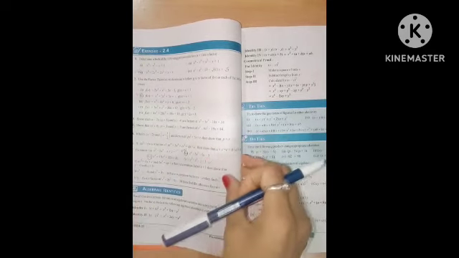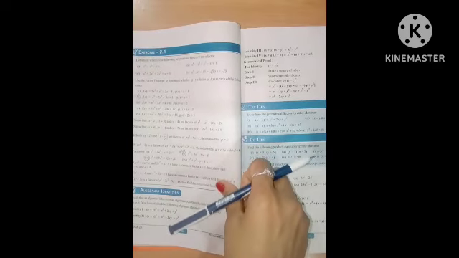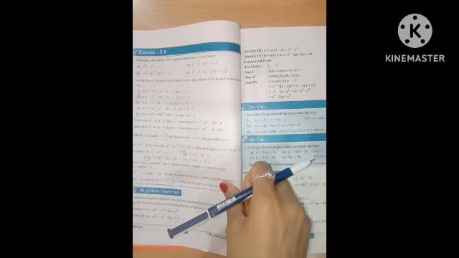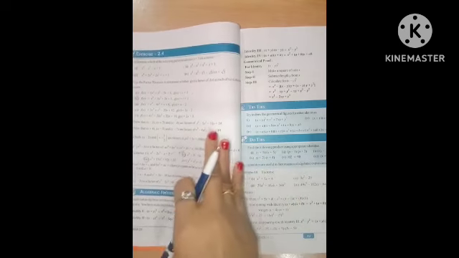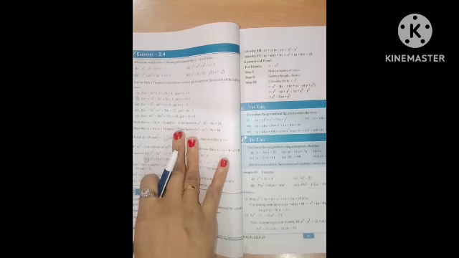So that x minus 2, x plus 3 and x minus 4 are factors of x cube minus 3x square minus 10x plus 24. This question is given. First, explaining what is given and what is asked.